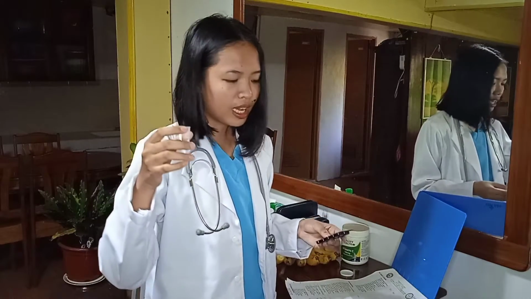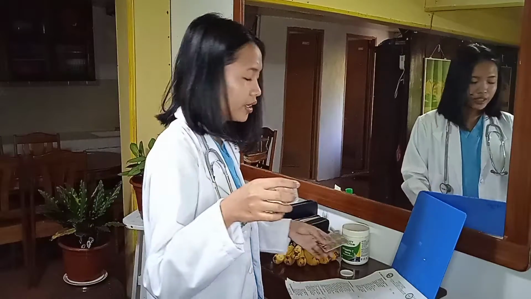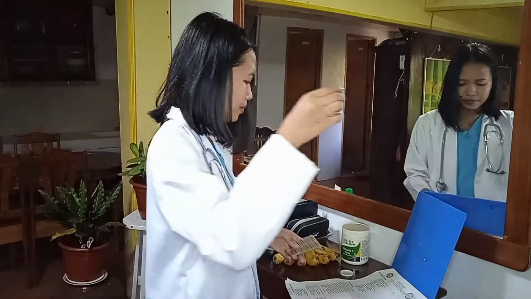So as if the medication order says 2 capsules of the medication that is written, we are going to pour 2 capsules in the cup.